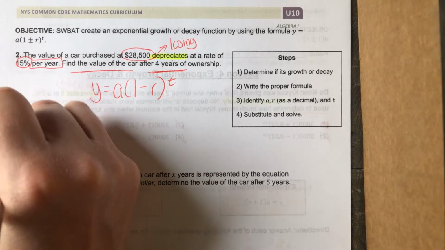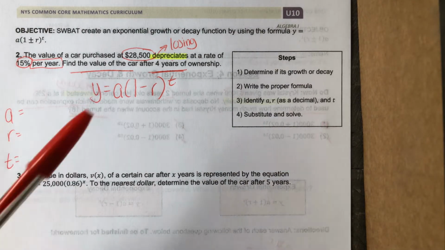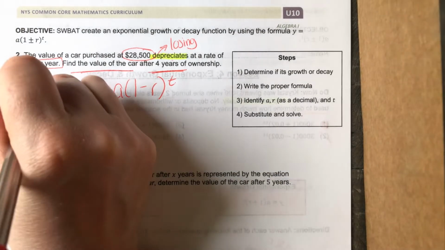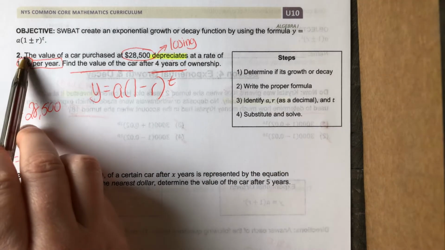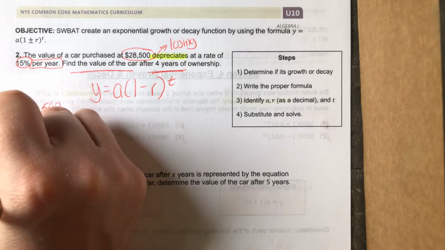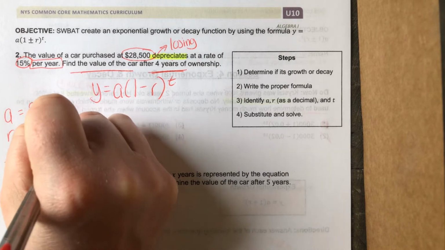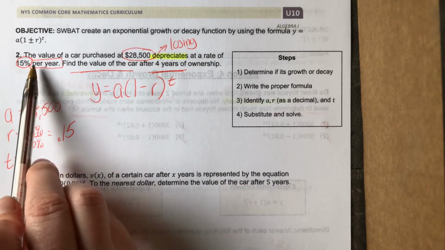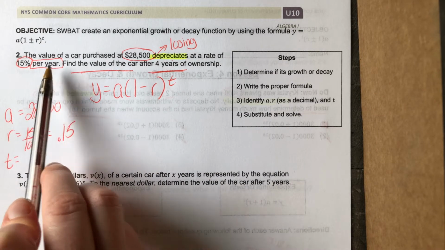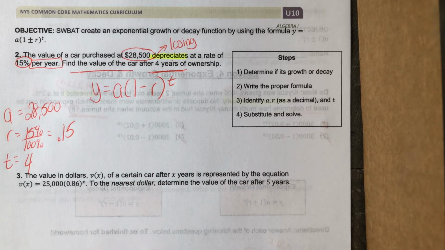On the side, I'm just going to write what I'm plugging in. So A is the number I start with. It was originally $28,500. R is my percent as a decimal. So I know every percent is out of 100. So when I divide, I get 0.15. And then time, it says this is happening per year. I want to know after 4 years. So T is 4. And then I plug in and go.